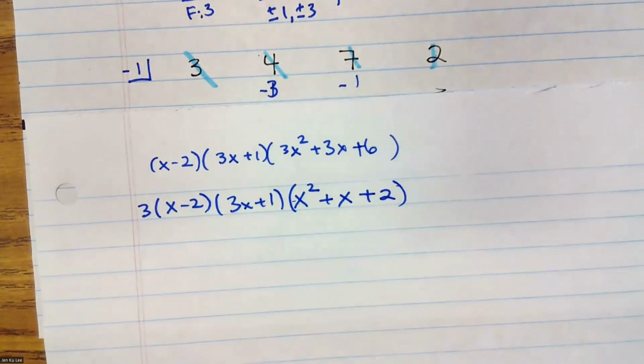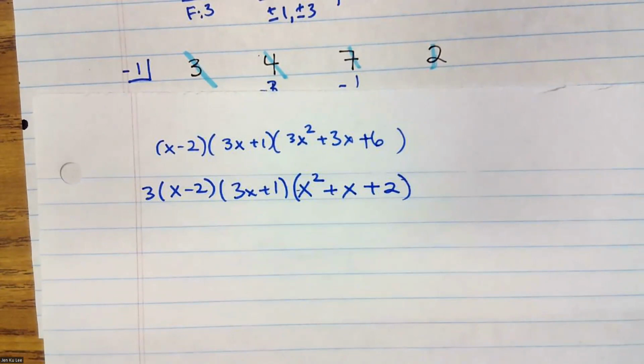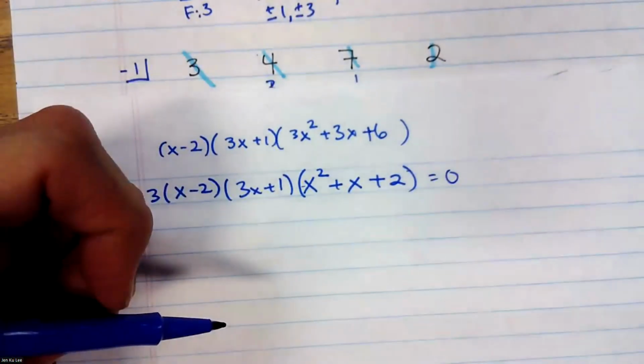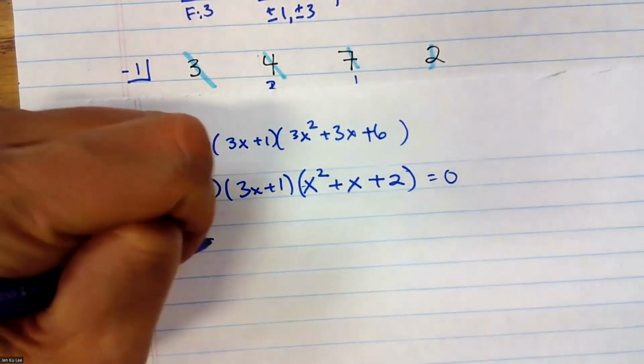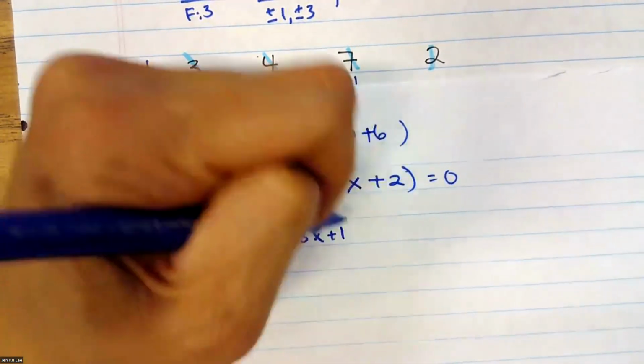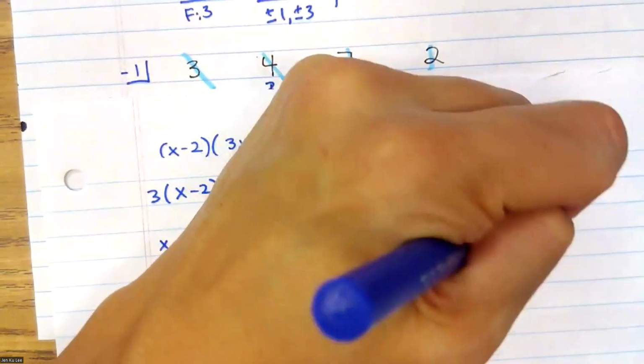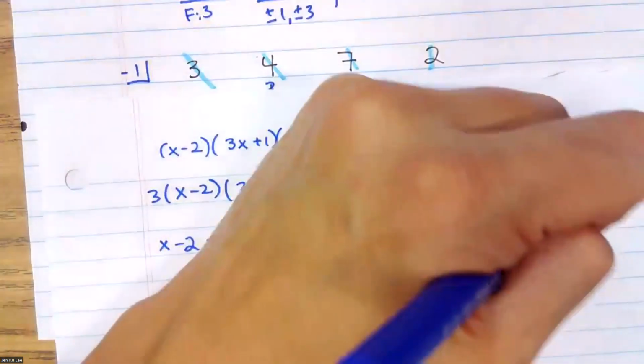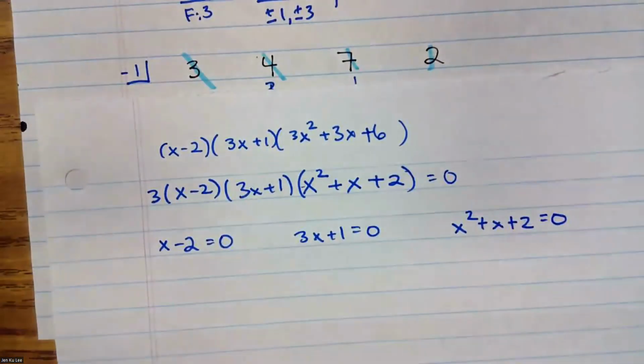Now, can I factor x squared plus x plus 2? I already see a head shake of no. No, right? There are no two numbers that multiply to 2 and give me a sum of 1. So since there are no numbers, let's just move on from here. It equals 0 then. So x minus 2 equals 0, 3x plus 1 equals 0, and x squared plus x plus 2 equals 0, right?